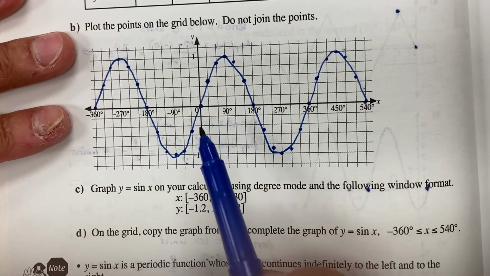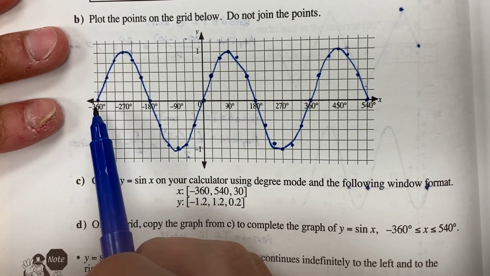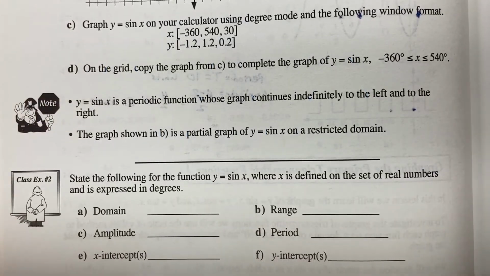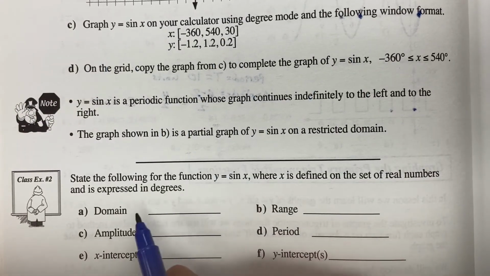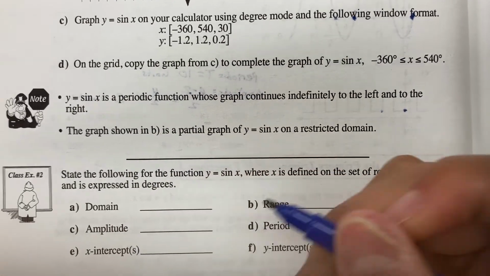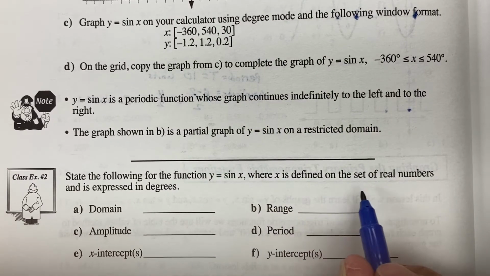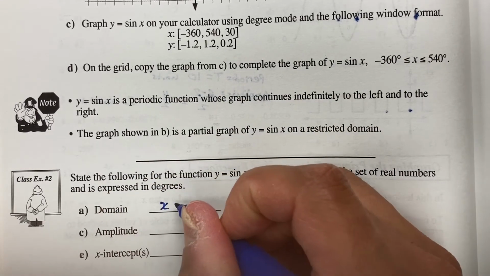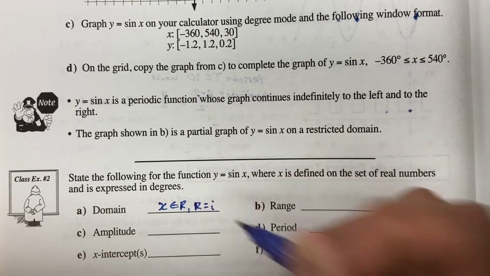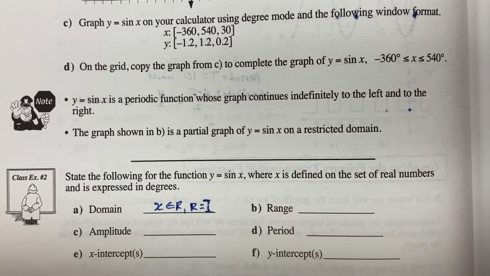Now, the graph shown in B is just the partial graph, showing a restricted domain, so between negative 360 and 540 degrees. And now we want to state the domain and range for the graph we just completed. So for the domain, x is defined on the set of real numbers, so there are no restrictions for my x value. We would say that the domain is x is an element of the real numbers, and not an imaginary number.